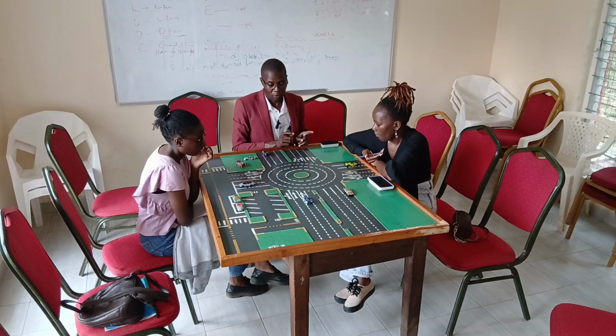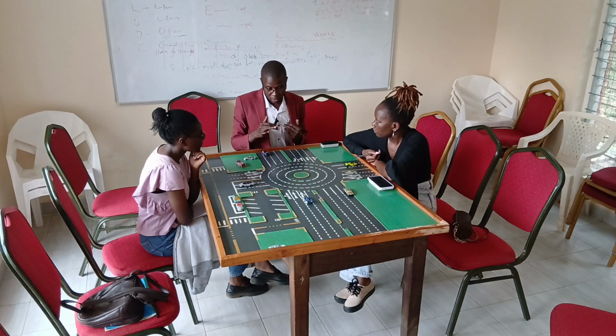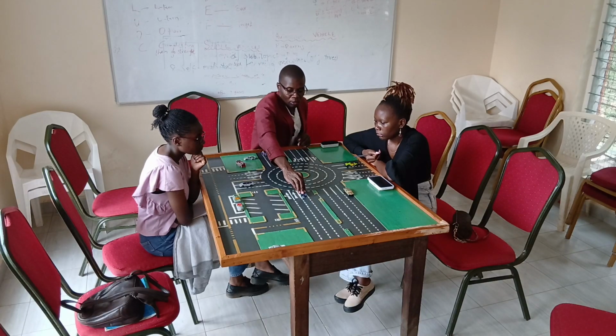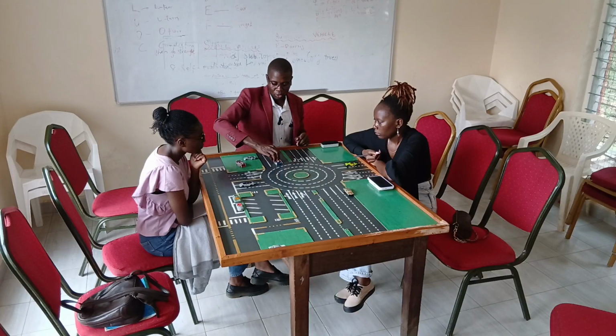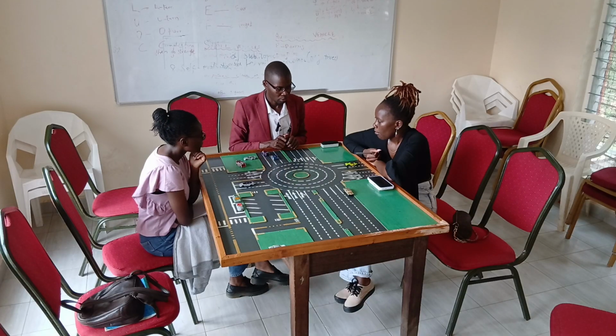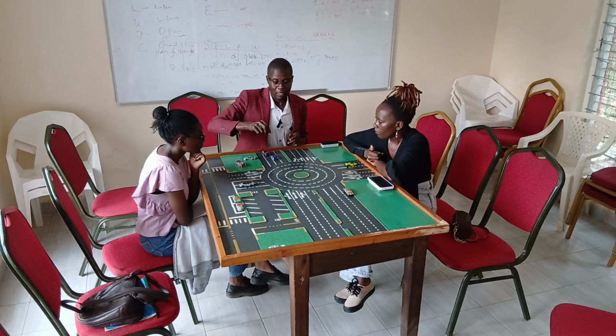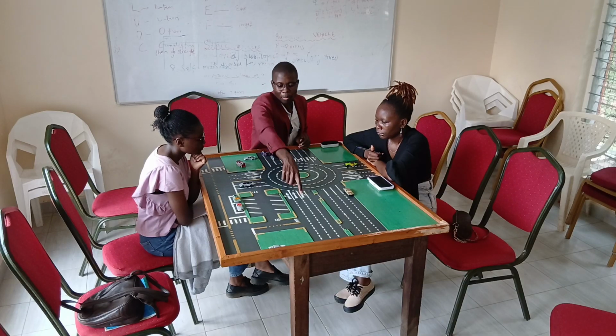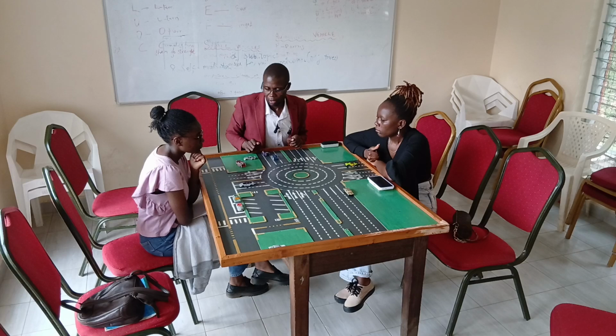That's the main function. The second one is to go straight by taking lane 3 at the roundabout. Take lane 3, go straight with lane 3. So it has got 2 functions on a major road.